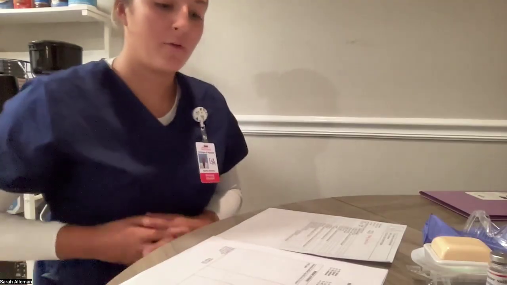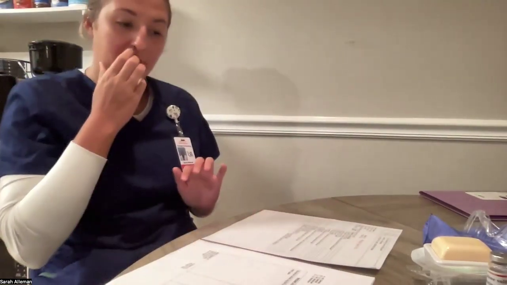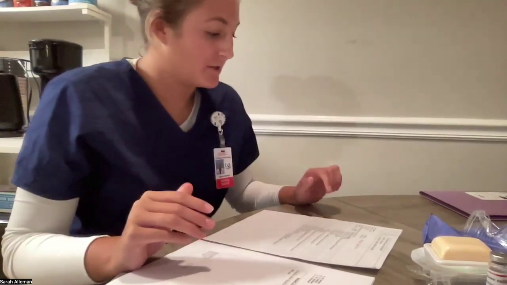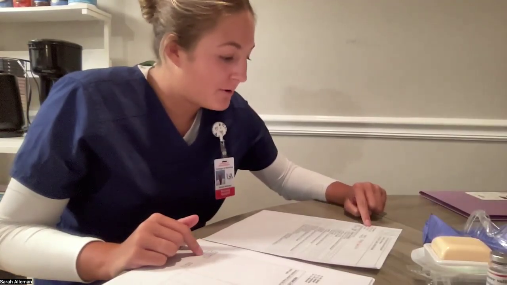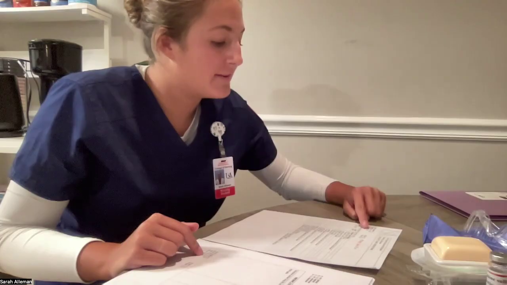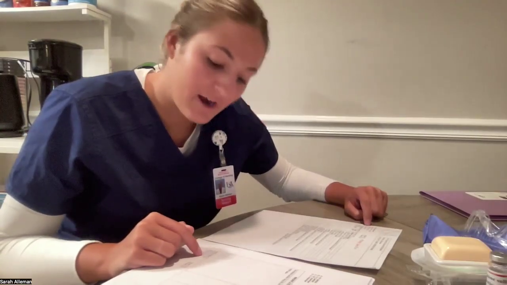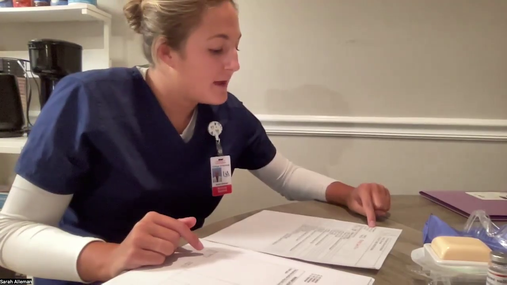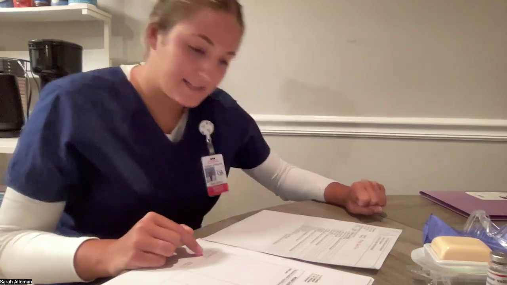So now for my first check, this is when I'm obtaining my medication in the med room. I'm going to start with Jaguar J. Jones, medical record number 1476352. Date of birth 8/25/1963.